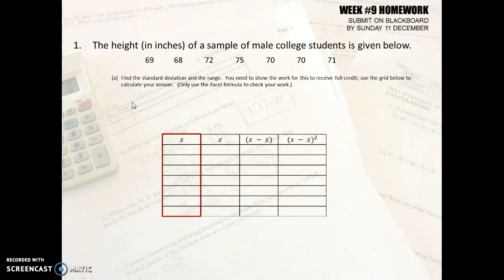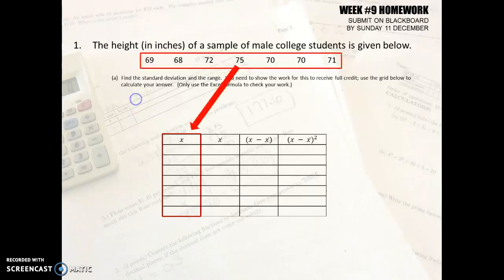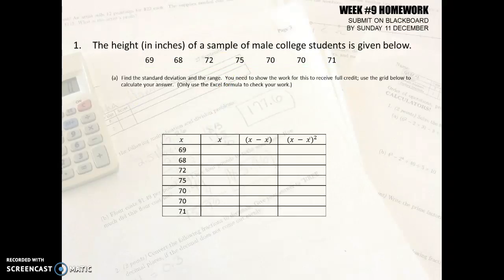First thing we need to get is the x's. In math, x stands for a measurement. What am I measuring in this case? I'm measuring 7 college students. Take those 7 numbers, plug them in. No math involved, just cut and paste.